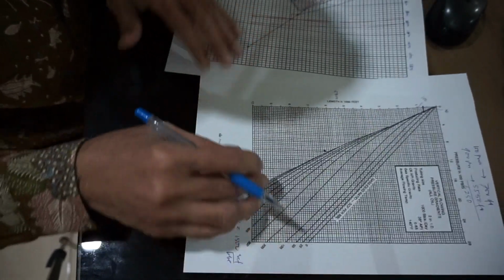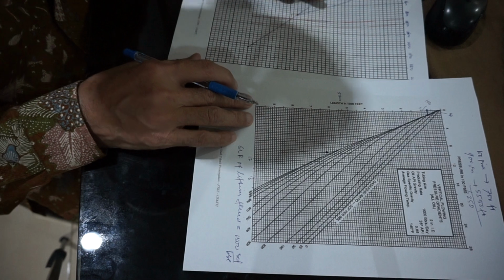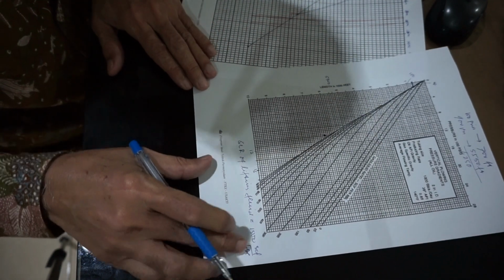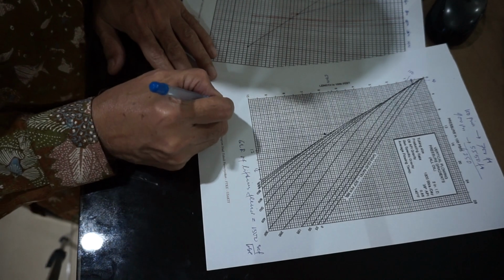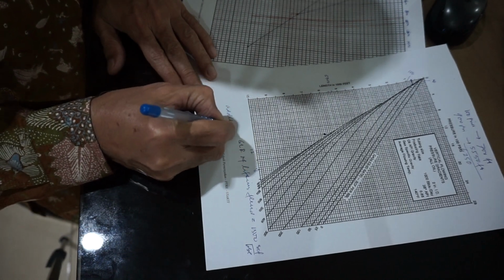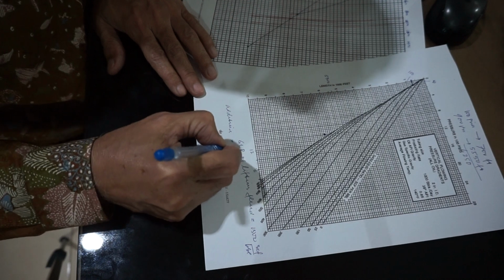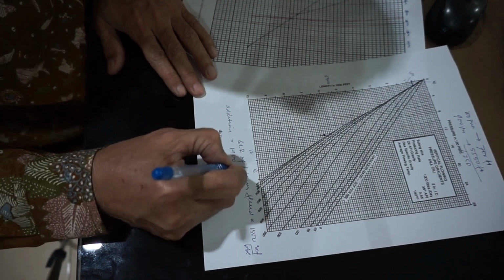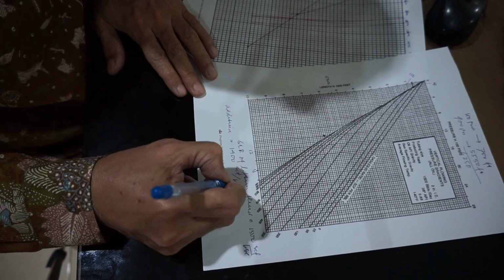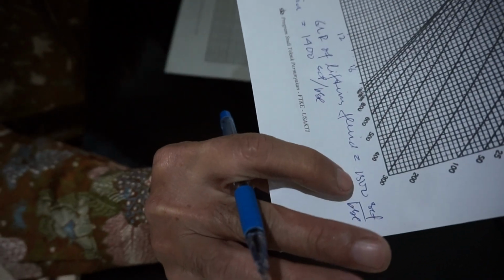Means that this one is additional to become 1500. So the additional is equal to 14 SCF per BBL. The 14 SCF per BBL is 1500, 5500.